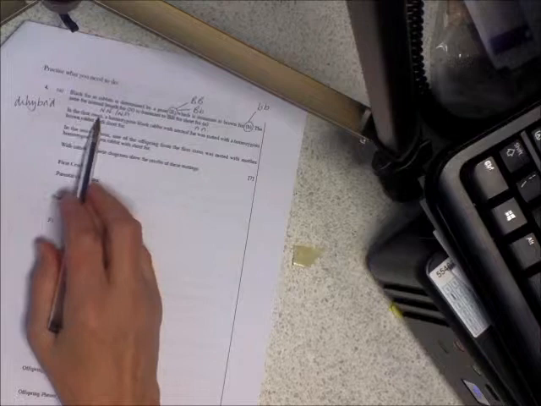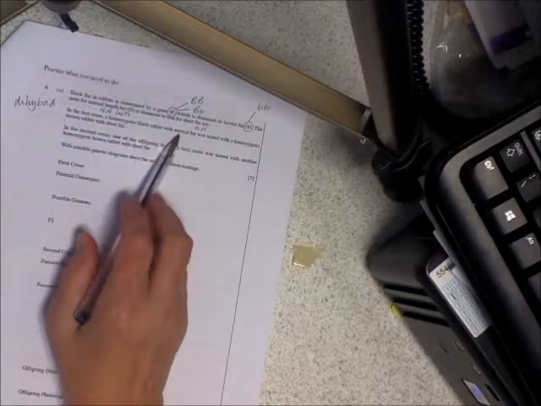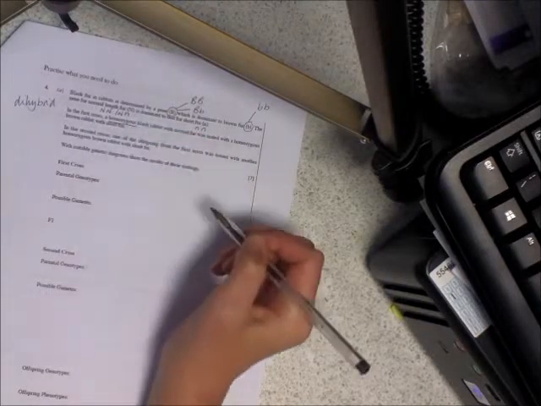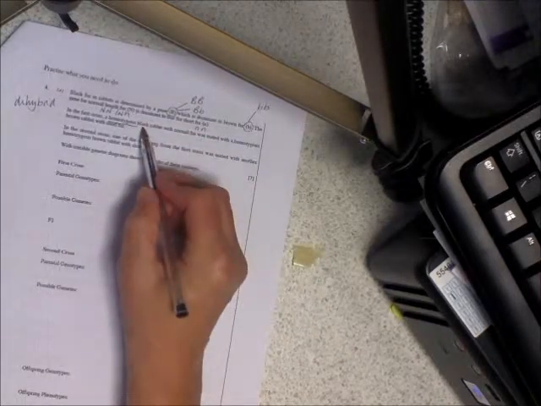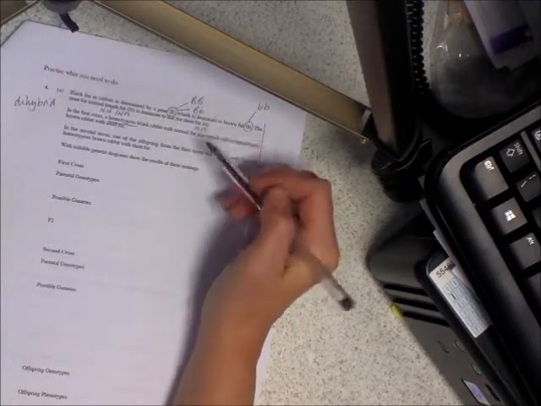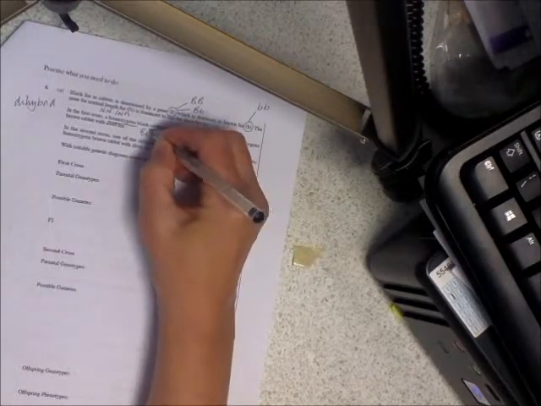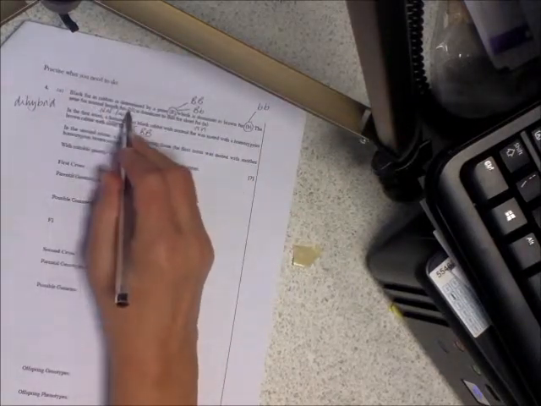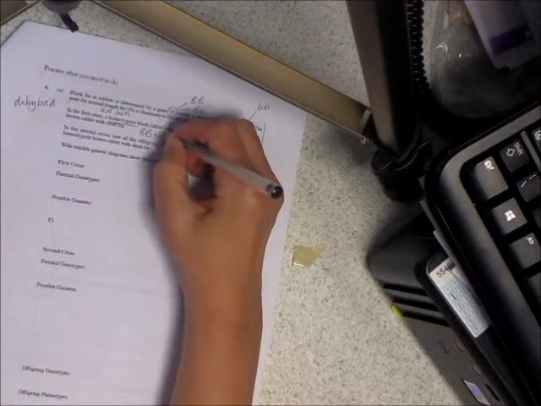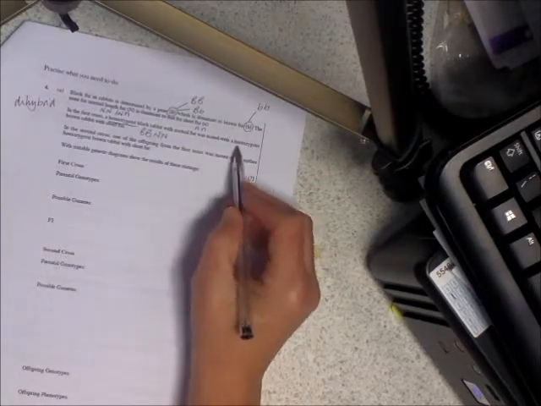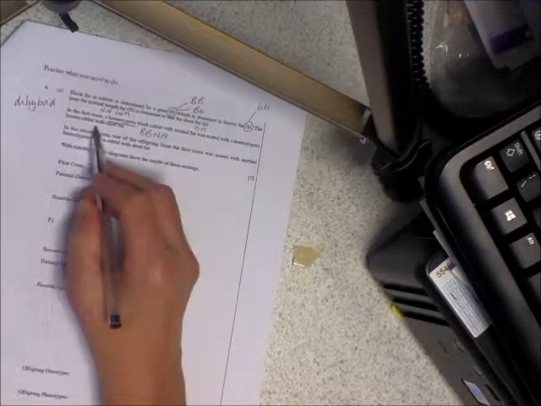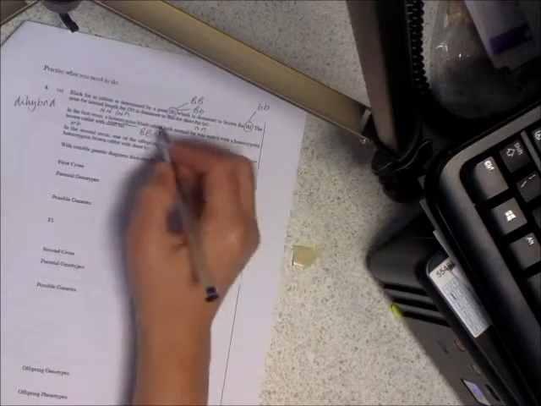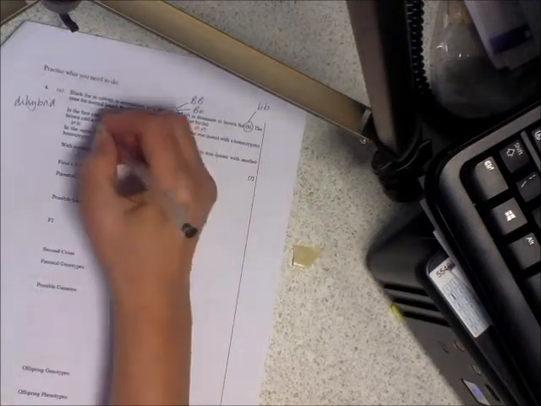So in the first cross, a homozygous black rabbit with normal fur. Homozygous, both alleles are the same. Our rabbit is black, so it's got to have the big B allele, and normal length is dominant, big N. It was mated with a homozygous brown rabbit with short fur, so brown, little b, and short fur is little n.